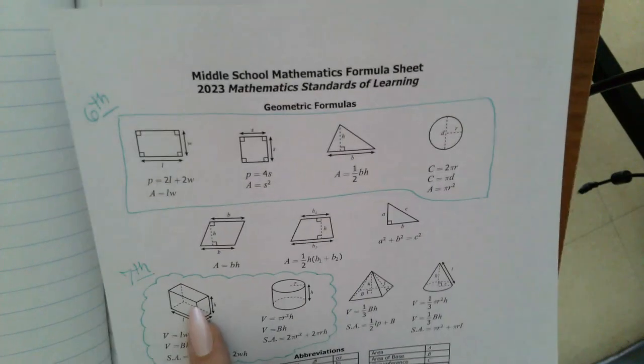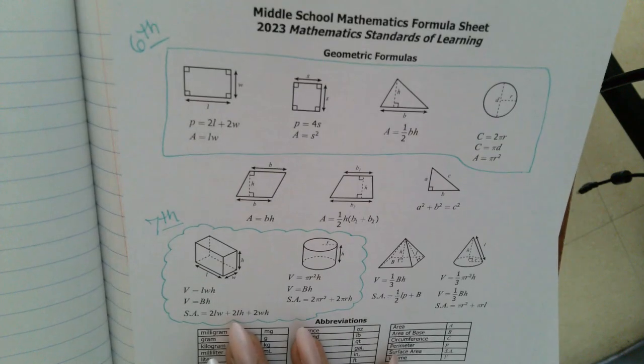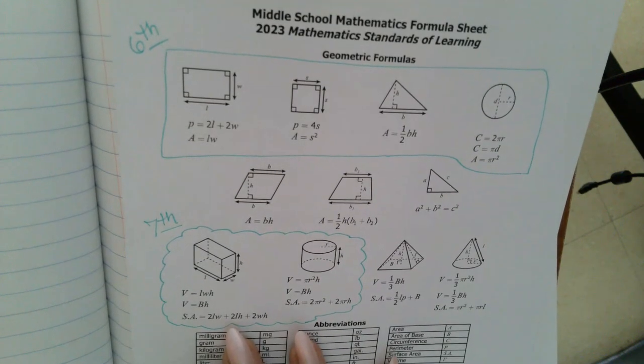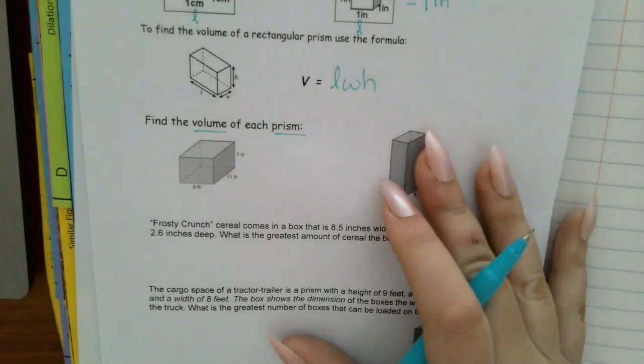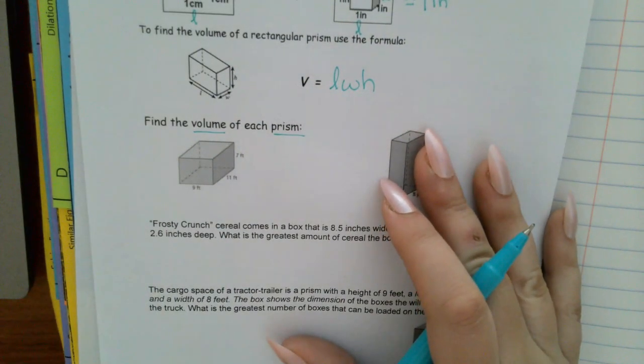So if you know you're dealing with a rectangular prism, look there first. Then figure out what you're solving, okay? What did it ask us to solve for in that problem? Or in that section? It said to find the what? Volume. So find, like on your formula sheet, the rectangular prism, and then look for the volume formula.